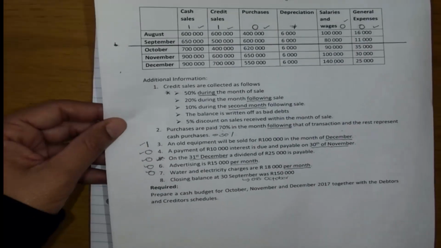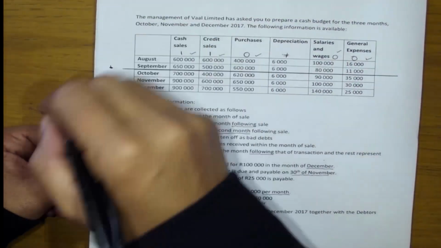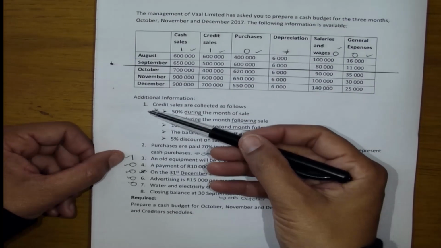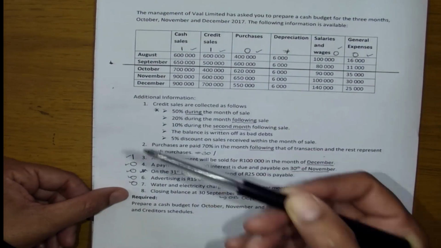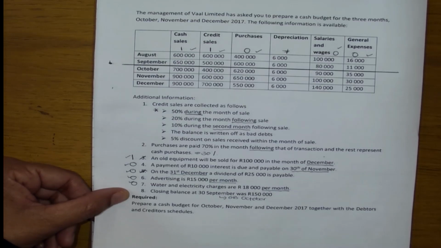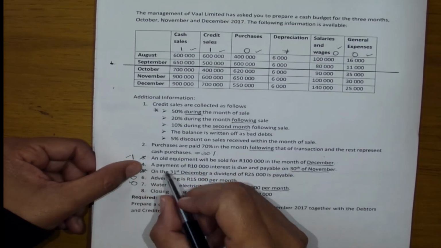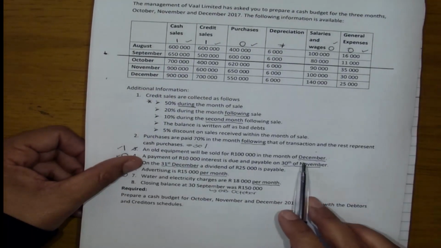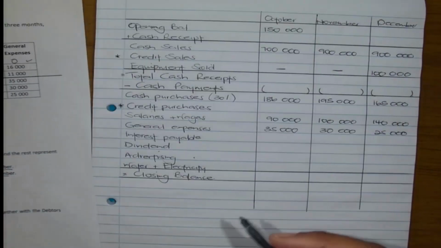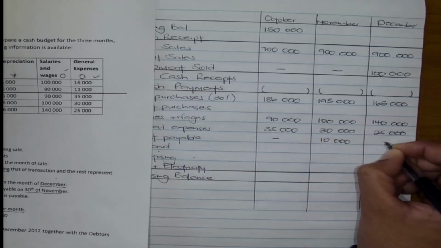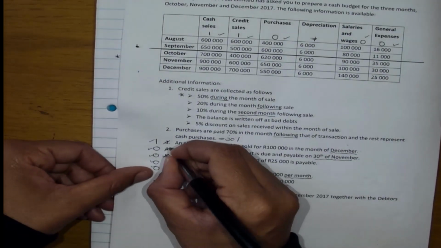Okay, then we're done with the table, right? Now we're going to go down to our additional information. This is a calculation, 2 is a calculation. We're done with number 3. I've accounted for number 3. Now, payment of the 10,000 interest. Now remember, it's only November. So October, there's nothing. November is 10,000. And December, there's nothing. Right, so I'm done with number 4.